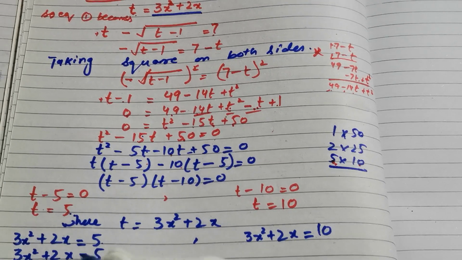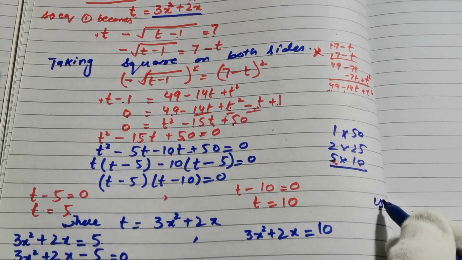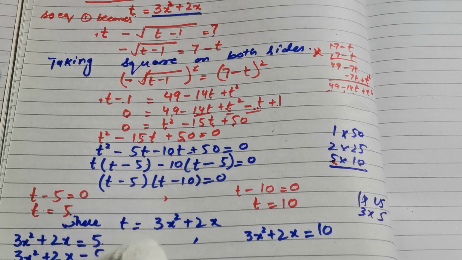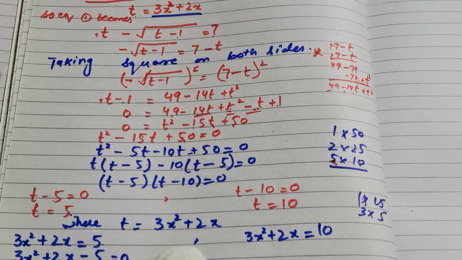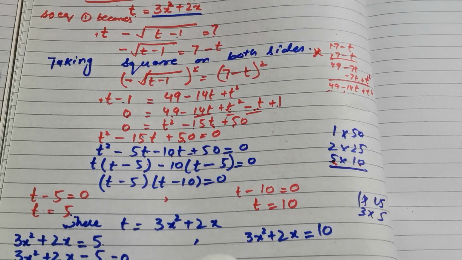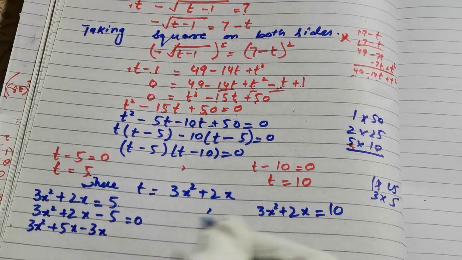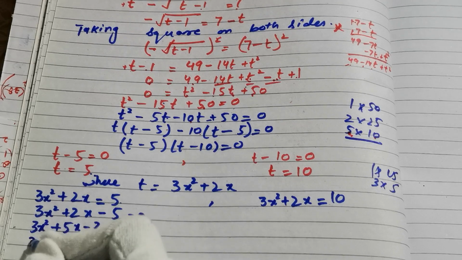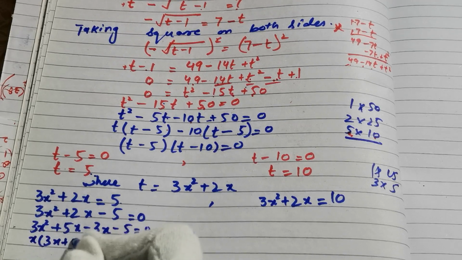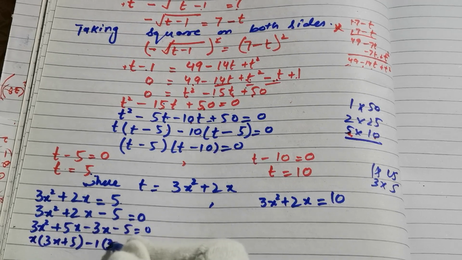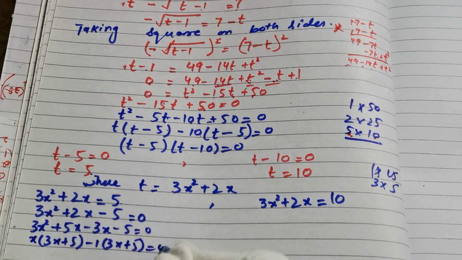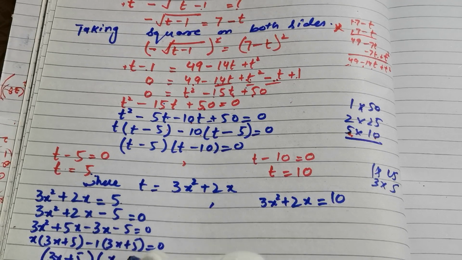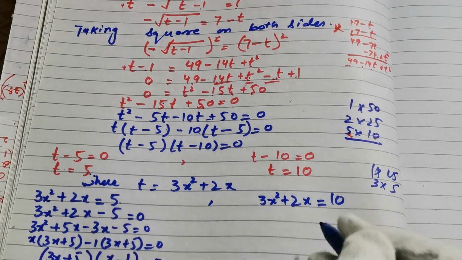Now make the factors of 5. 5 times 3 is 15. So the factors are 3x² + 5x minus 3x minus 5 equal to 0. x is common, 3x plus 5, minus 1 is common, 3x plus 5 is equal to 0. So 3x plus 5 and x minus 1 equal to 0.